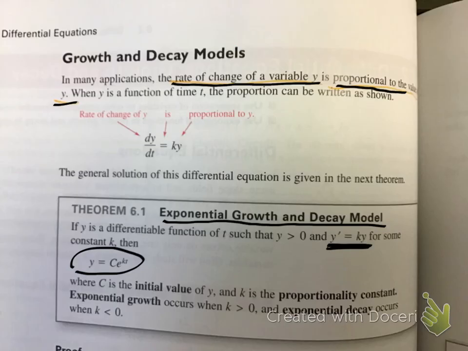You might remember back to this model that we wrote down. Once you find c, that is the initial value of y. So I really didn't have to do that last step. Once I found c, that was the answer.